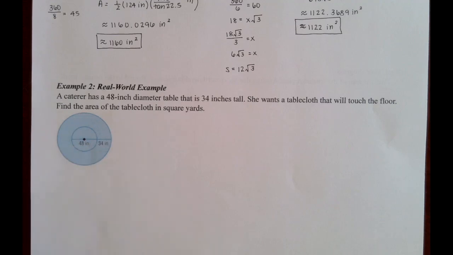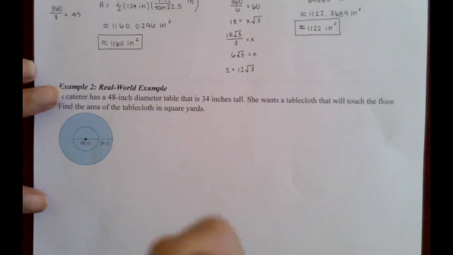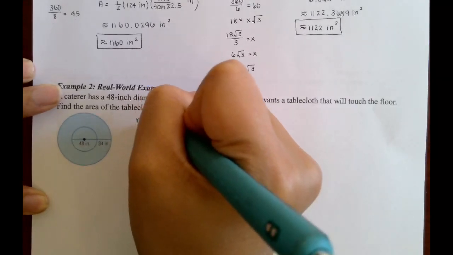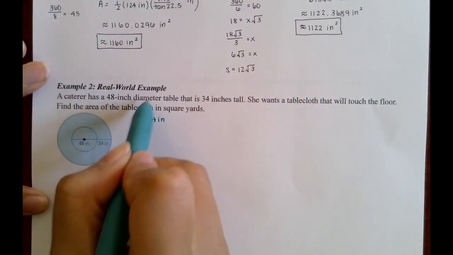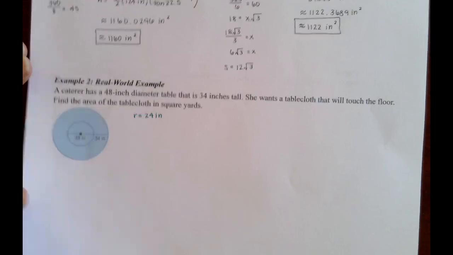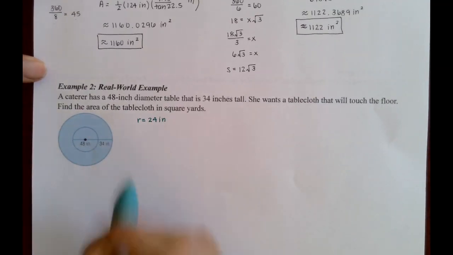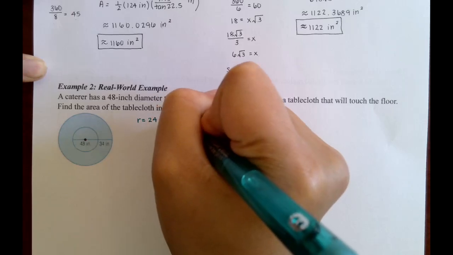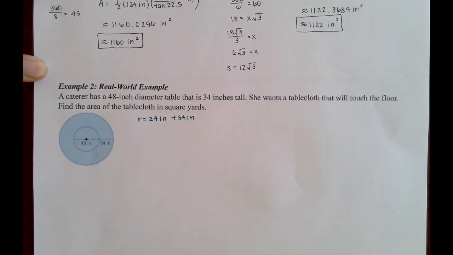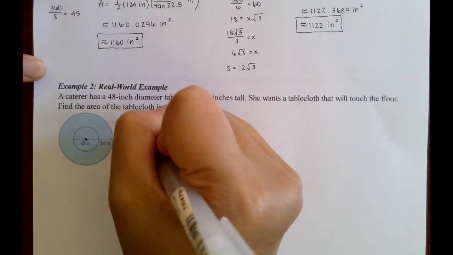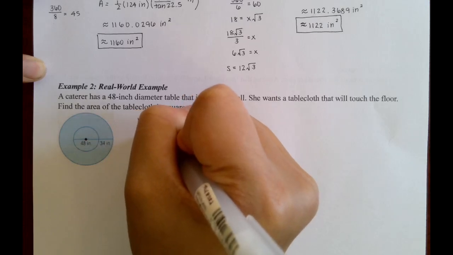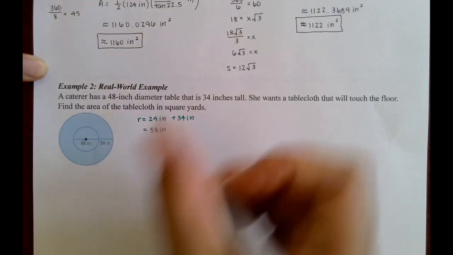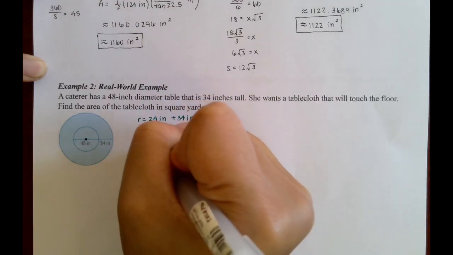It's 48 inches, which means the radius here is 24 inches, because half of the diameter is the radius. But we're giving it some extra space, since we want it to touch the floor, so we're going to add that extra 34 inches, which gives us 58 inches total for this now bigger circle for our tablecloth. So area is pi r squared.